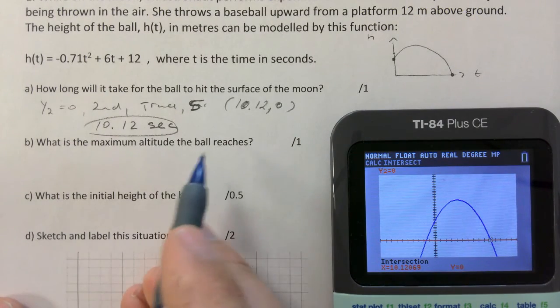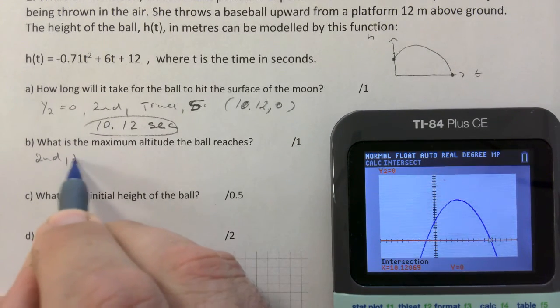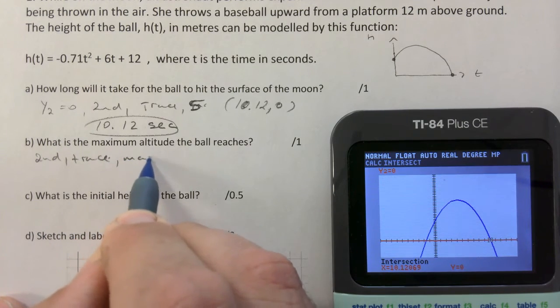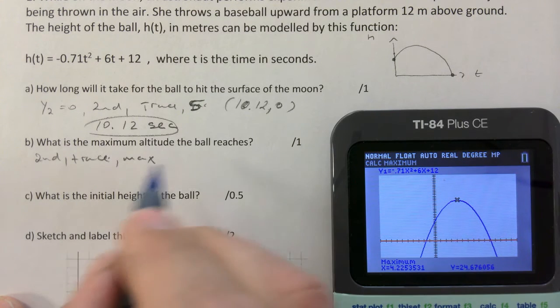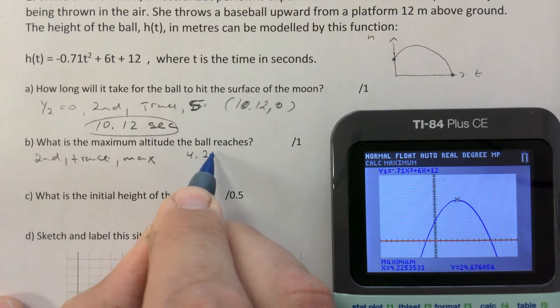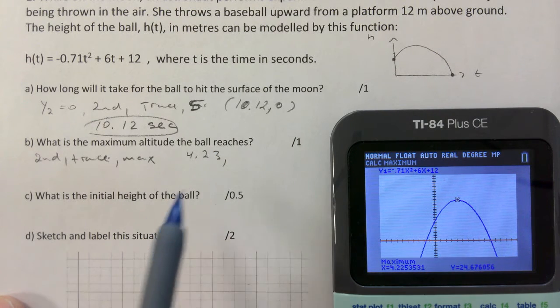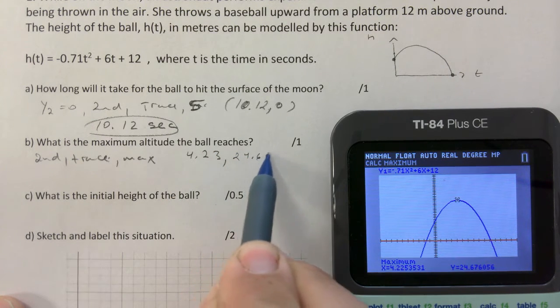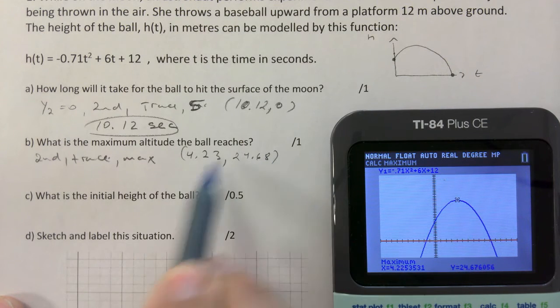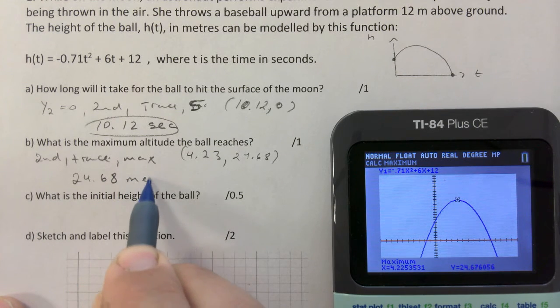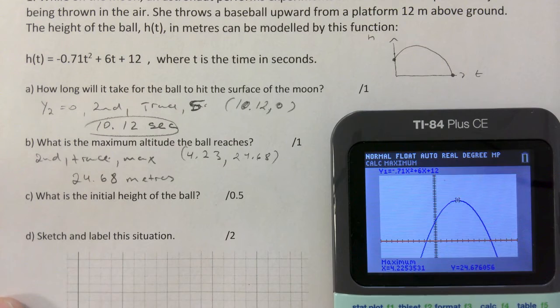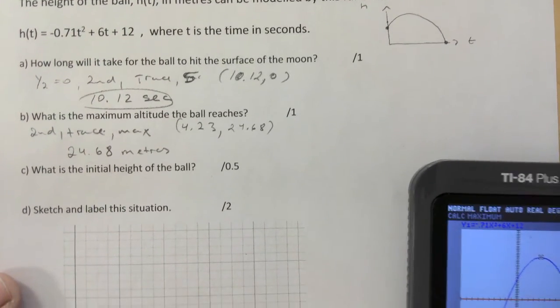Okay, what's the maximum altitude? Second trace max. Second trace 4. We're going to go find it. So you get 4.23 as your first number and 24.68 as your second, and this is the one that refers to height, so 24.68 meters is the maximum height, and that's what you do.